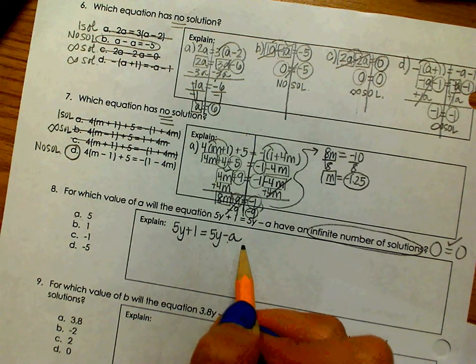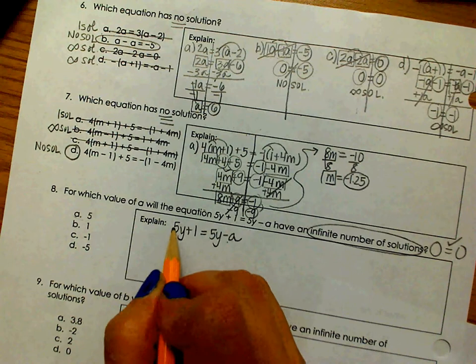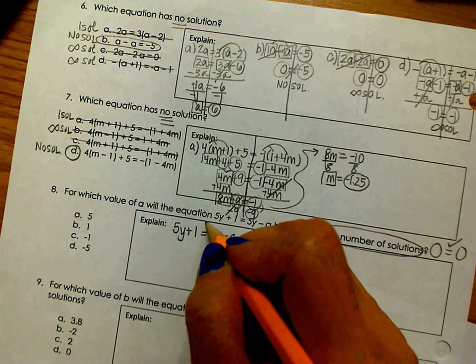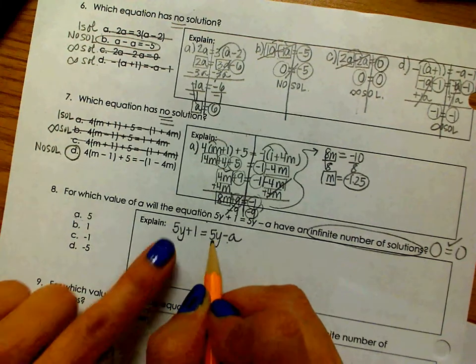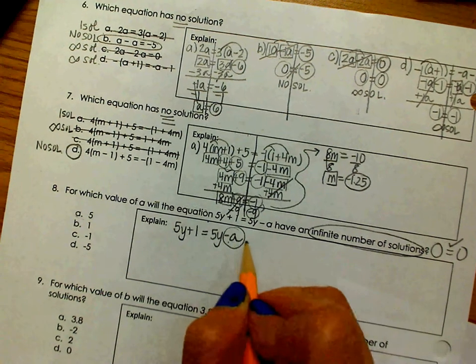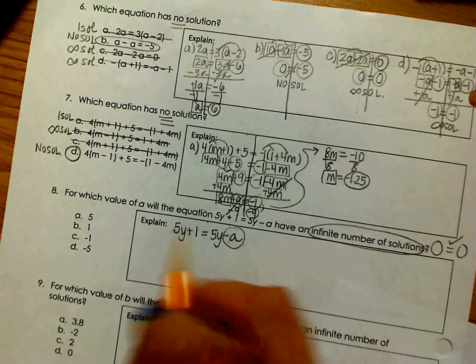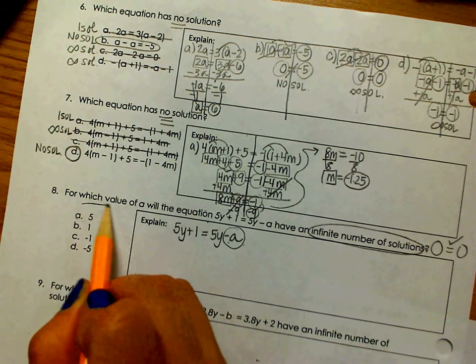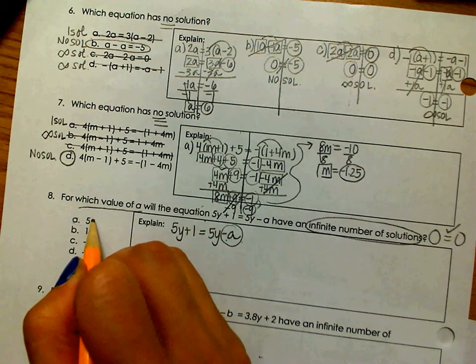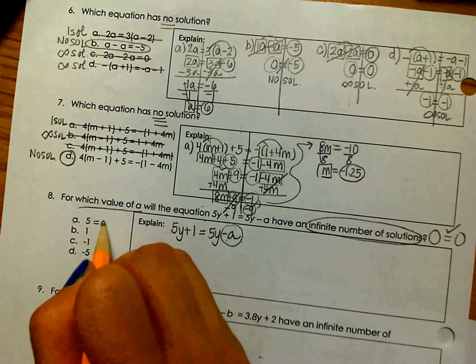So this side has a 5y plus 1. Well, this starts exactly the same way. So you have 5y, which is good. Now this term needs to become a plus 1. If this says which value of a, these are all supposed to be potential values of a. So what if we put 5 in for a?